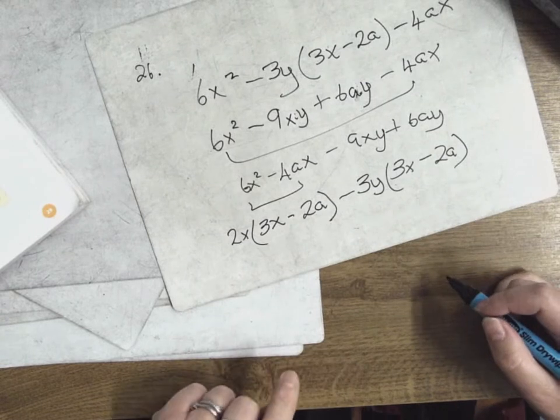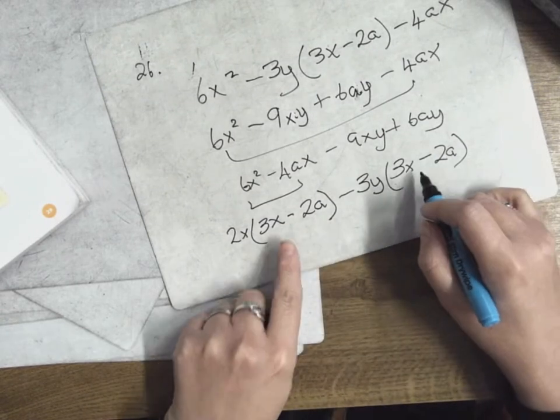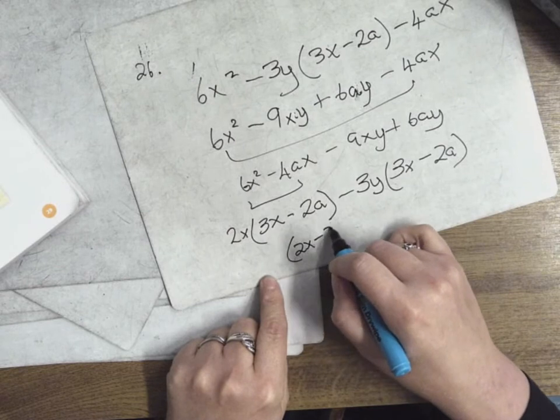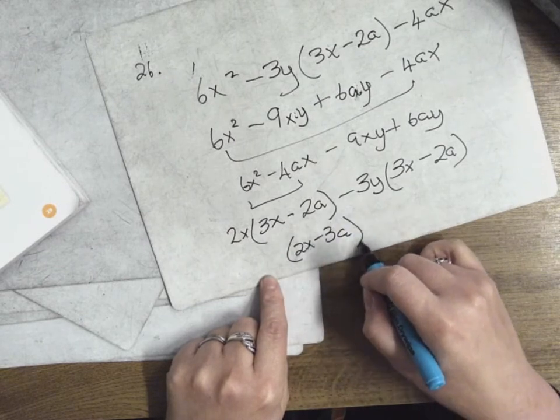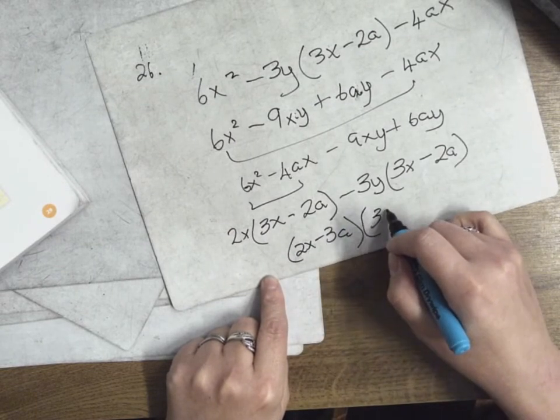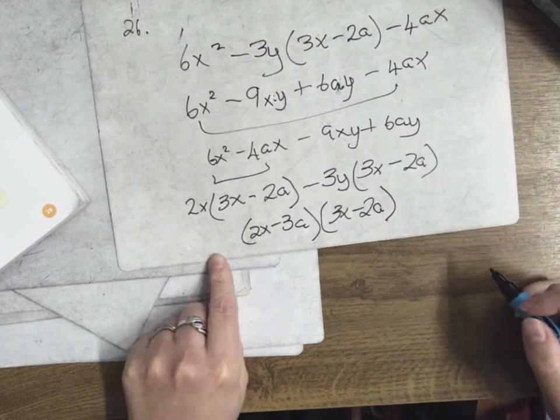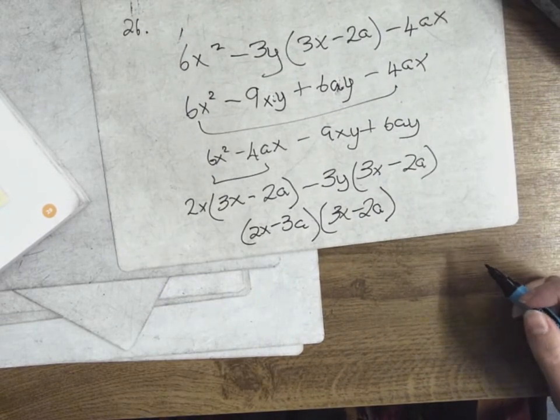Right, now my brackets are the same, so I have 2x minus 3a in the first bracket, and I have 3x minus 2a in the second bracket. And girls, that's as hard as they get. Who got that one right?